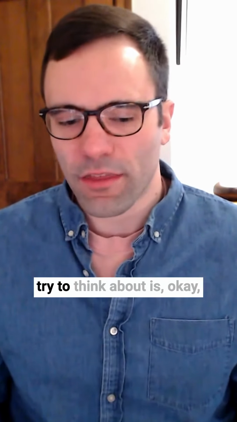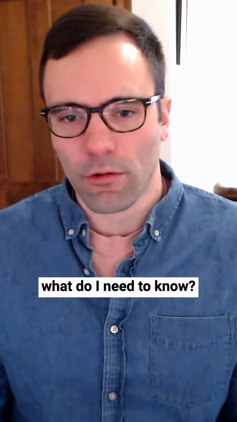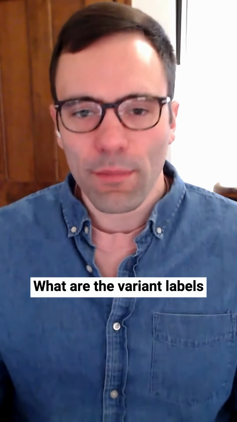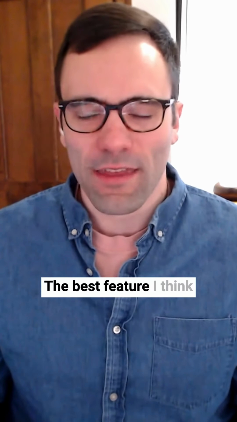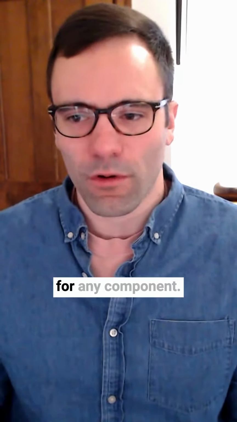And so what I personally try to think about is, okay, if I'm a designer and I'm using this component, what do I need to know? What is the tagline for what the component should do? What are the variant labels for how this component exists as it is on the canvas? The best feature I think of documentation in Figma is the ability to add a quick description for any component.